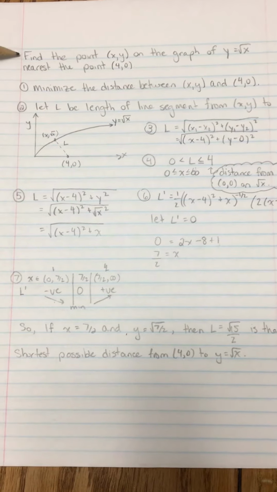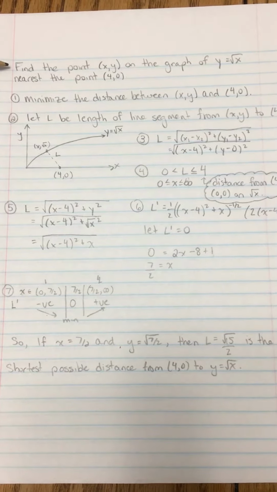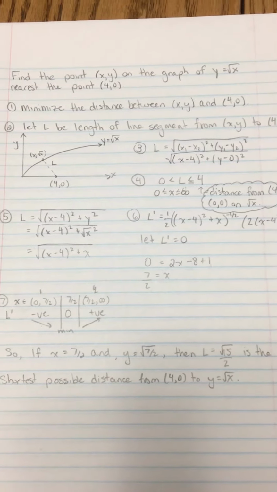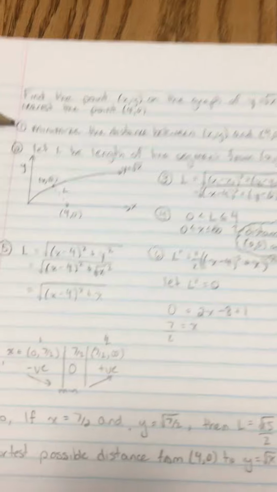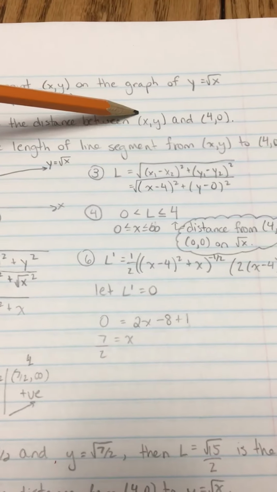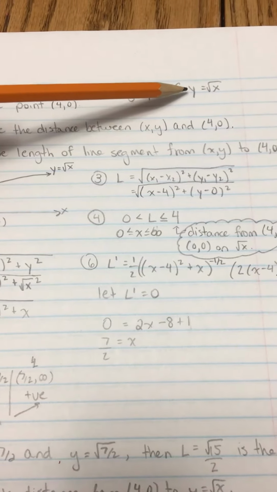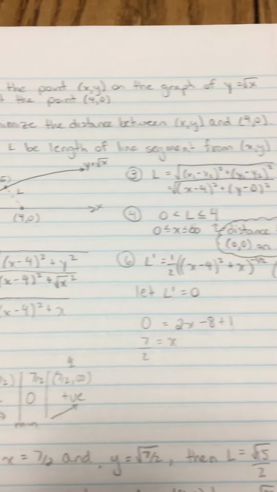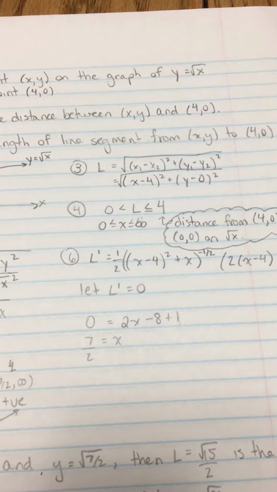We need to find the point (x, y) on the graph of y equals square root x nearest the point (4, 0). So that very concise optimization question is asking us to minimize the distance between the point (x, y) on the function given and the point (4, 0). So we're going to let L be the length of the line segment from that point to the point (4, 0). And we have a diagram here.